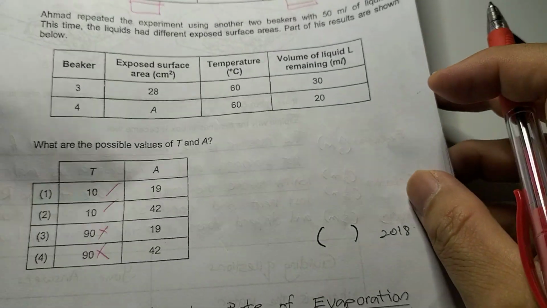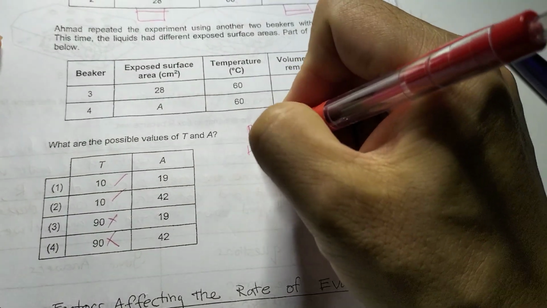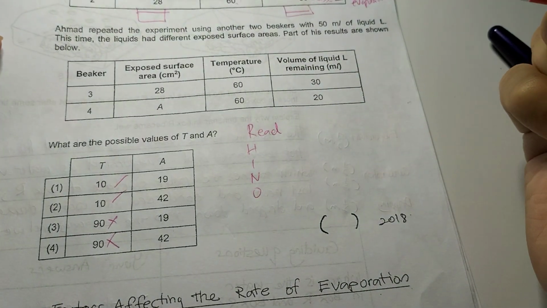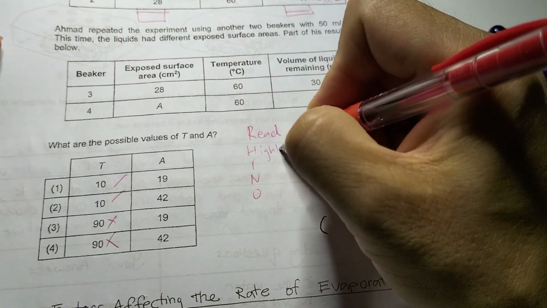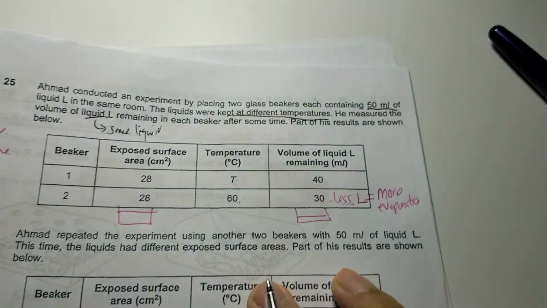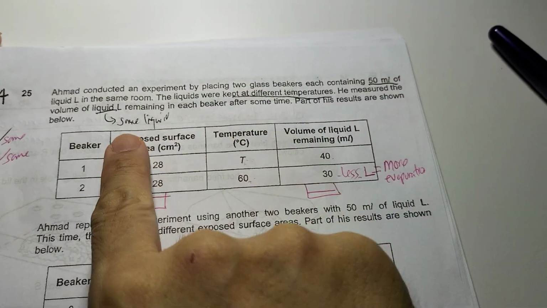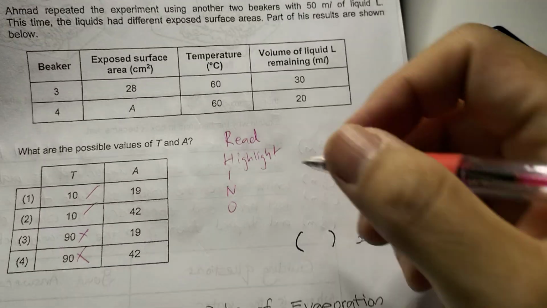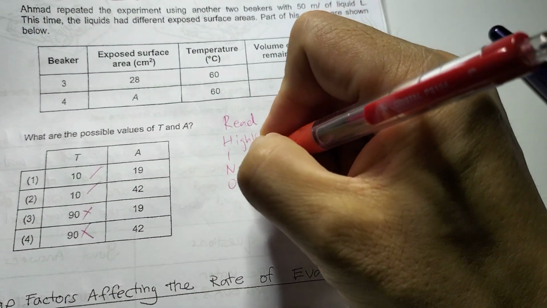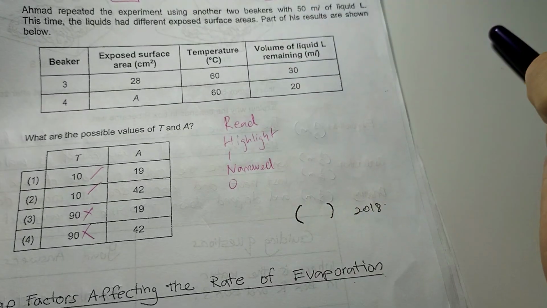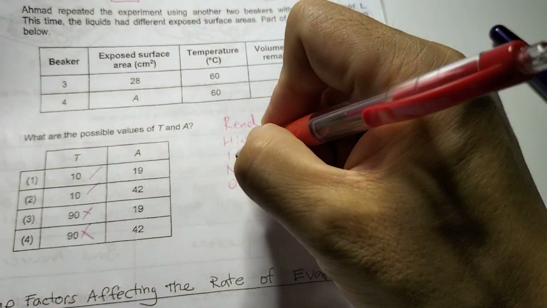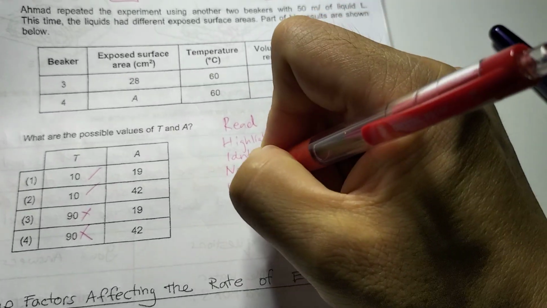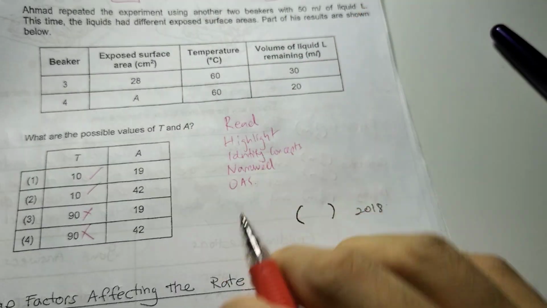And before I continue, just to remind you about RHINO. I'm sure you have learned this. So always remember to read the question carefully. You've got to highlight the key ideas like what I've done here. I've underlined. I've taken out some simple annotation. Of course, don't spend too much time on annotation. And I'll think about it and narrow down the options. I need to identify the concepts. And finally, I need to shade my OAS.